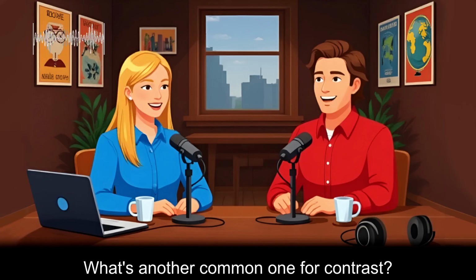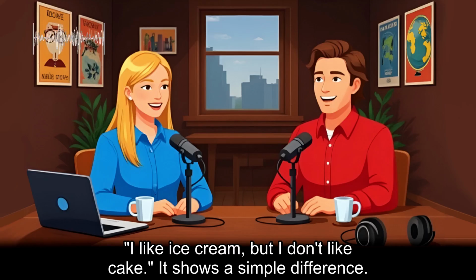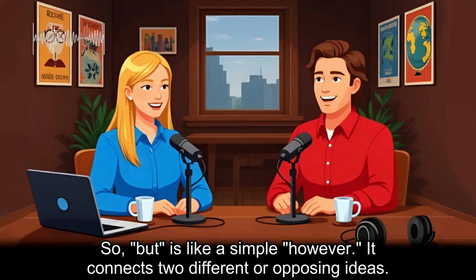What's another common one for contrast? But is probably the most common. I like ice cream, but I don't like cake. It shows a simple difference. So, but is like a simple however. It connects two different or opposing ideas.